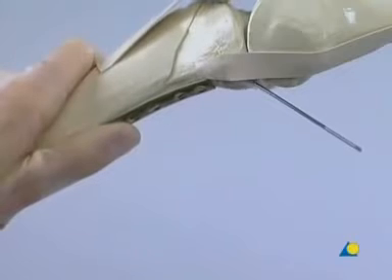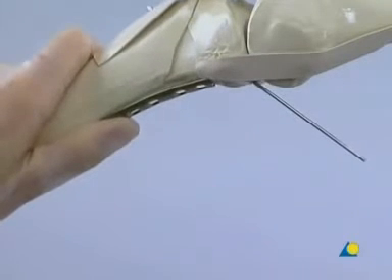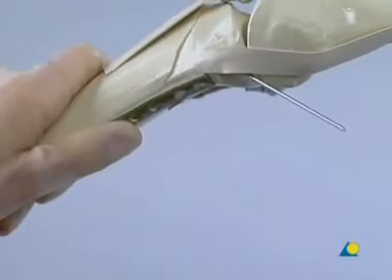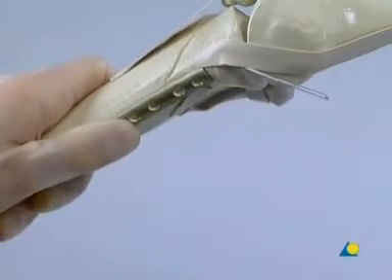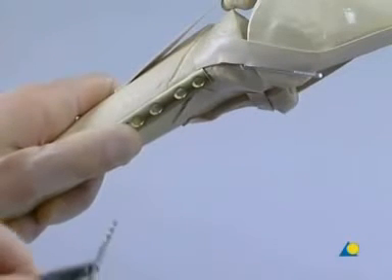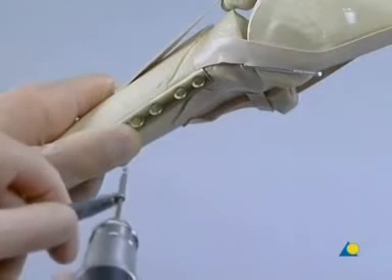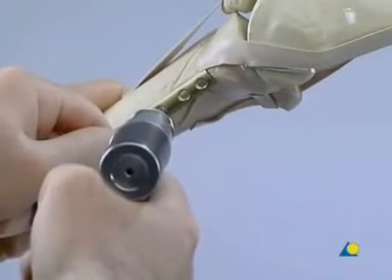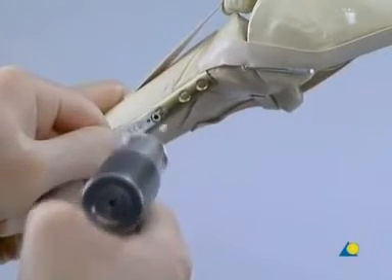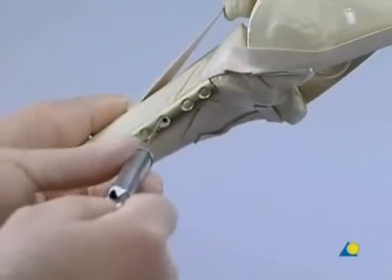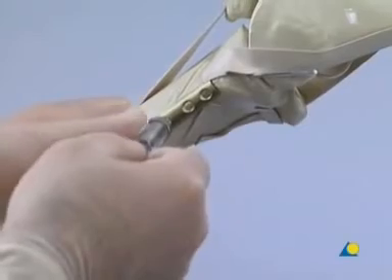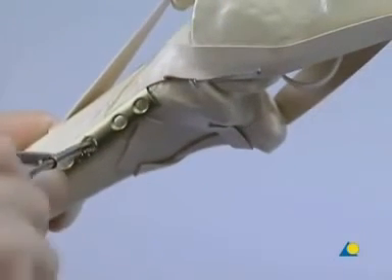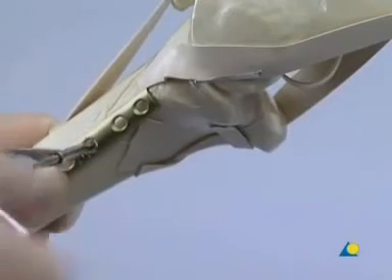A 5-hole 1/3 tubular plate is positioned on the posteromedial crest of the tibia. Only minimal plate contouring is required, if at all. Next, a 2.5 millimeter hole is drilled, just distal to the apex of the fracture, using the appropriate drill guide. A depth gauge is used to measure. A 3.5 millimeter tap and corresponding sleeve are used to cut the threads.